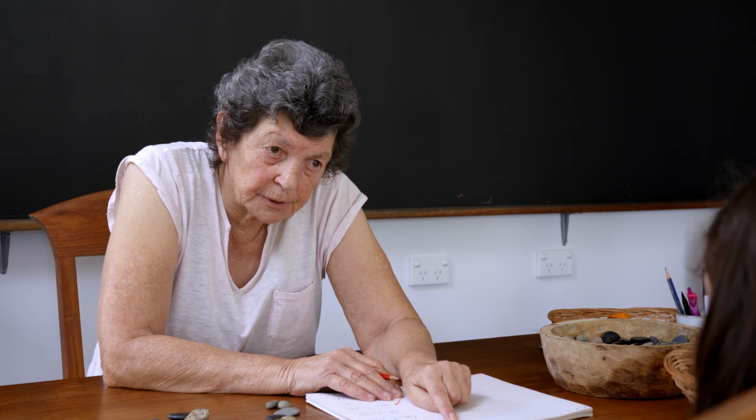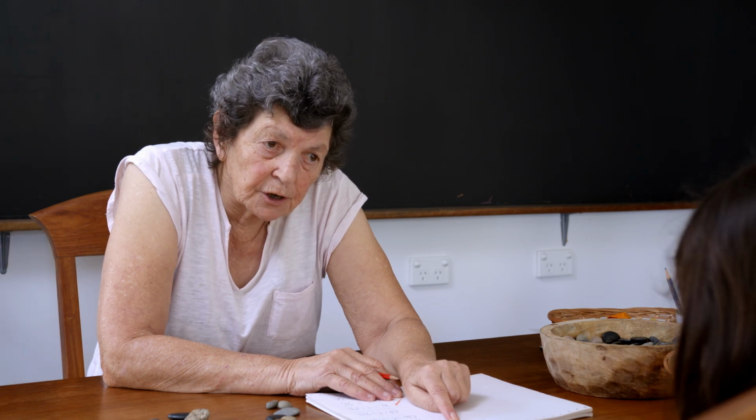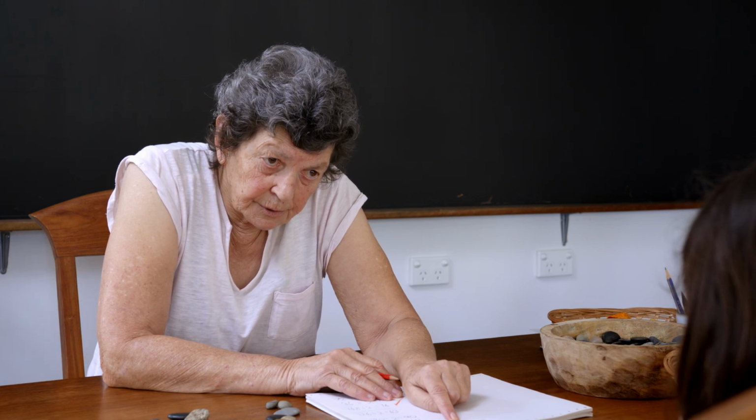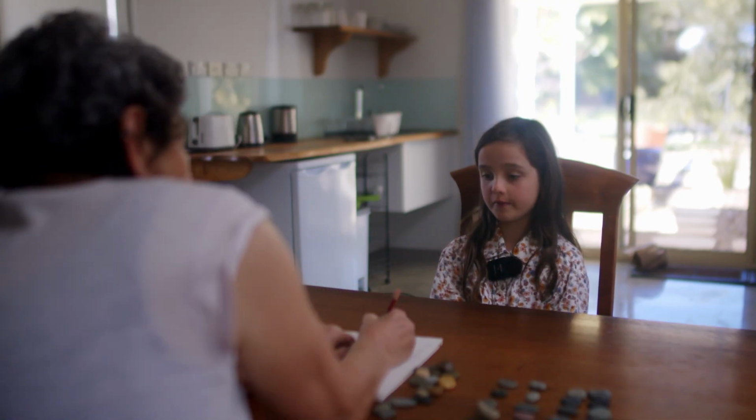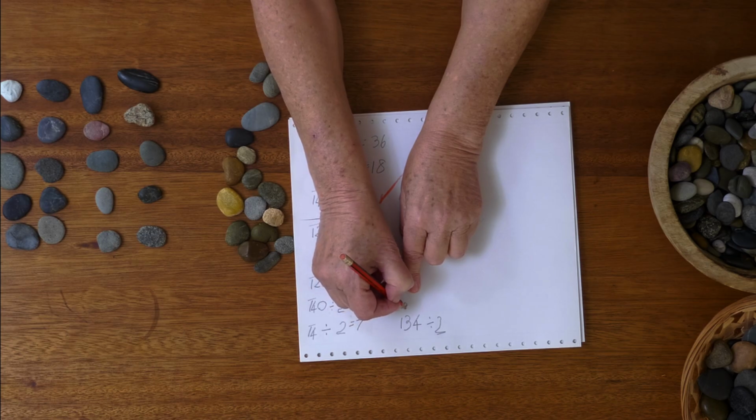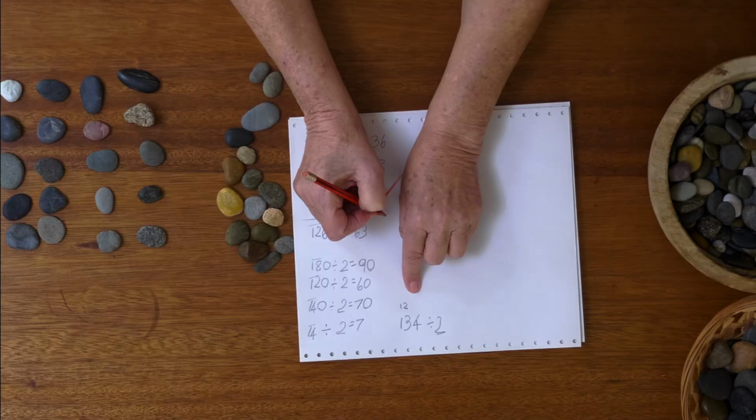Do we like 13 tens to share between you and me? No. Because it's an odd number, right? So we'll take 1 away and that'll leave how many tens? 12 tens.